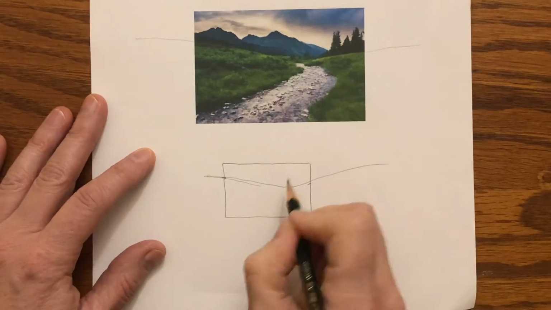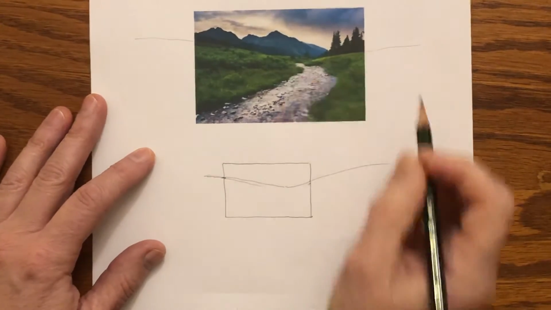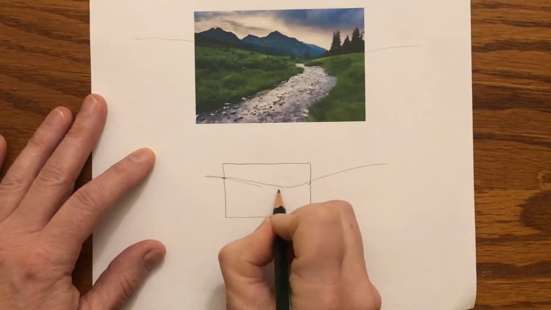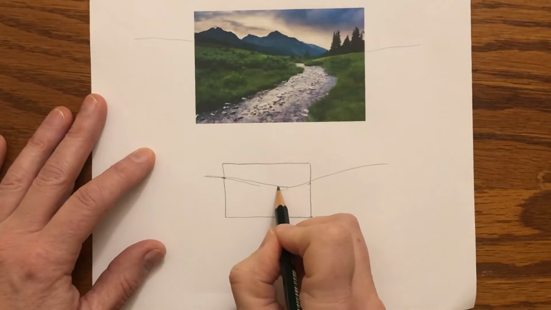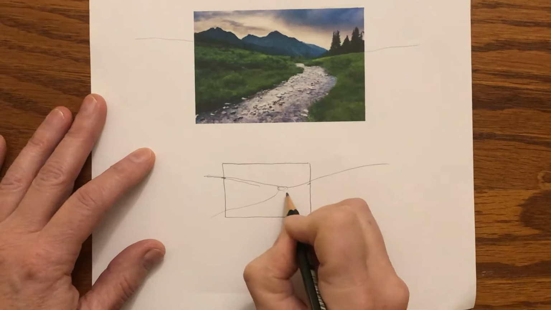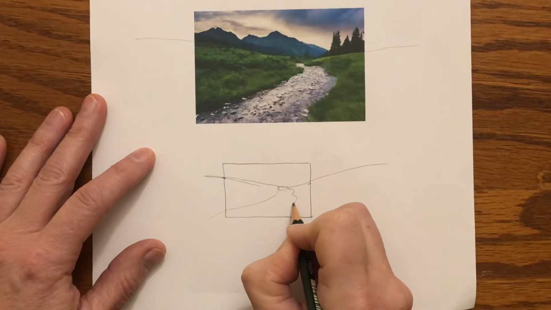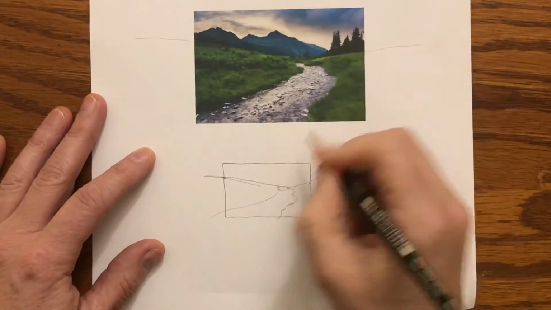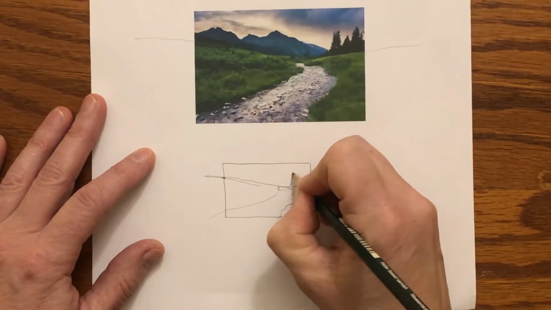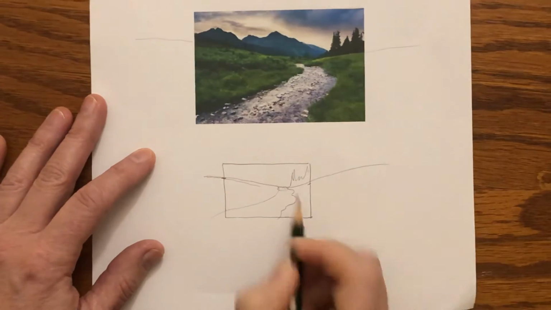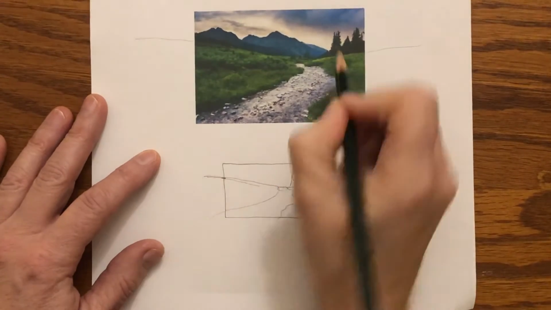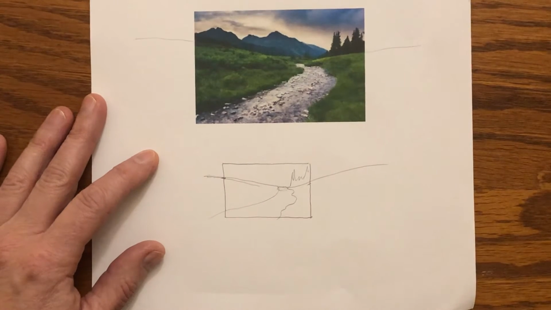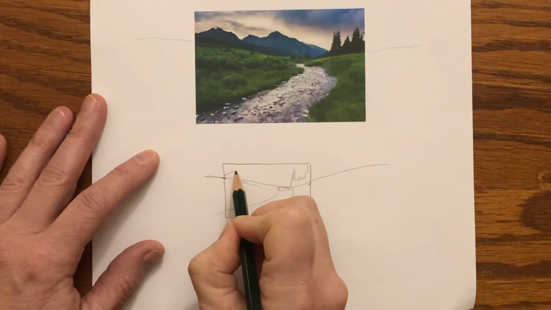And then that's a really important point right there, right? It comes across and makes the river. So that's probably somewhere around here. And it comes out, and I'm definitely not worried about details too much here. And then I've got this line of trees. And I'm not really worried about that being exactly this kind of line. That kind of gets the general shape. And then my mountains again.